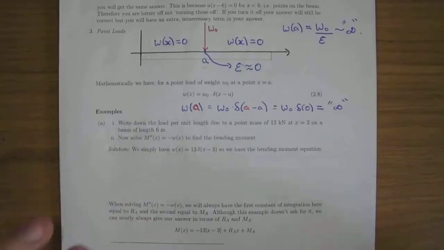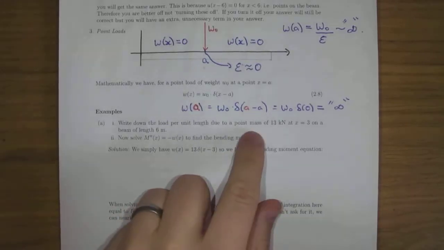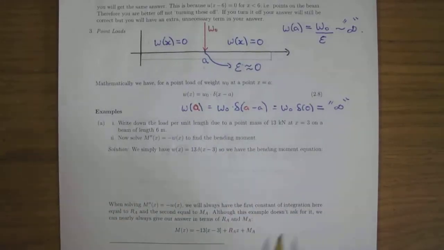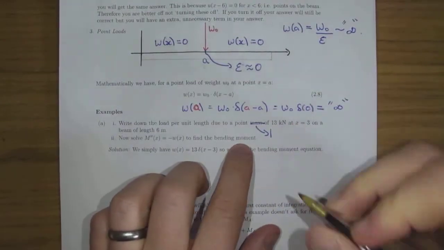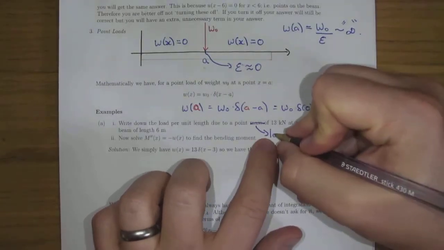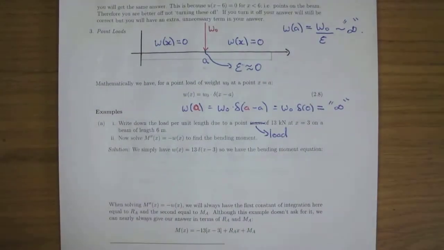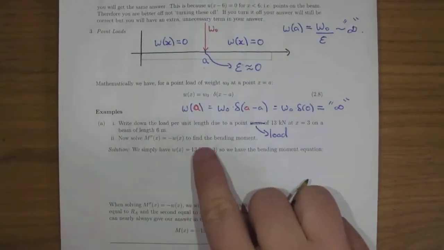Right, let's do an example. Write down the load per unit length due to a point load. Actually, mass is probably a bit dodgy because these newtons are genuinely weights, and mass is kg. I just think mass is a little bit messy. Load is probably better. At x equal to 3 on a beam of length 6 meters. Now solve this to find the bending moment.